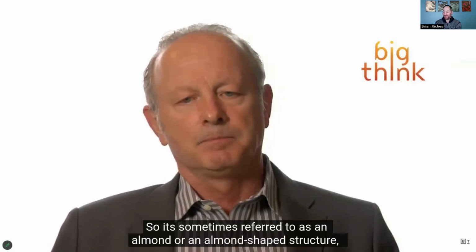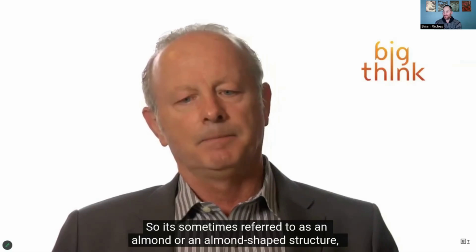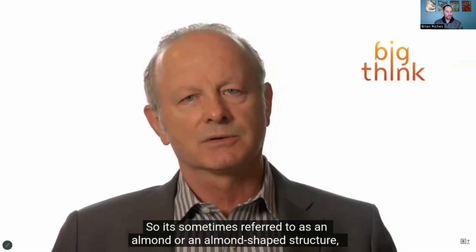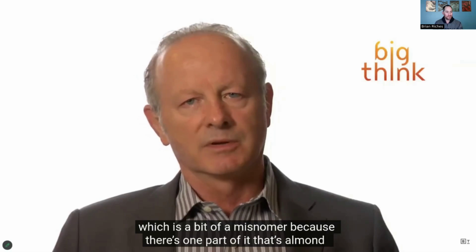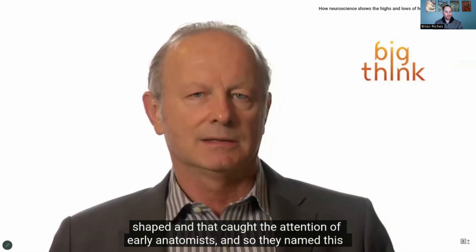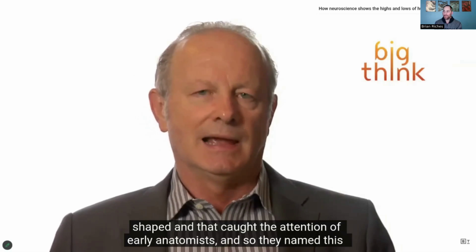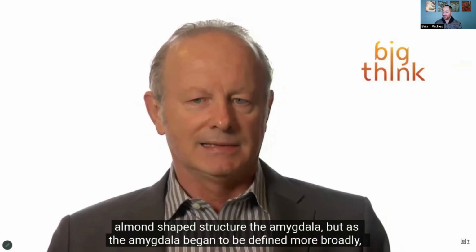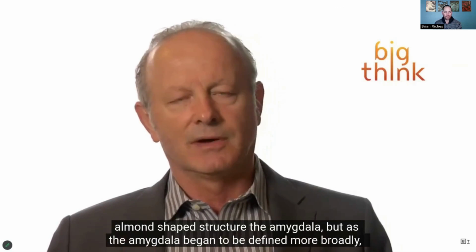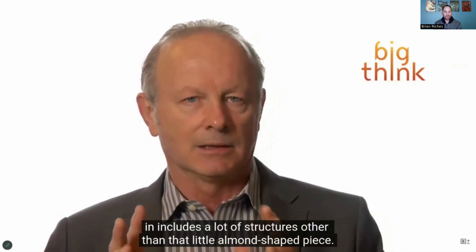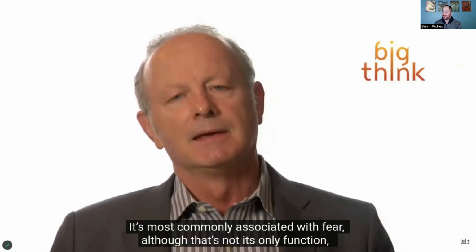So it's sometimes referred to as an almond or an almond-shaped structure, which is a bit of a misnomer because there's one part of it that's almond-shaped, and that caught the attention of early anatomists, and so they named this almond-shaped structure the amygdala. But as the amygdala began to be defined more broadly, it includes a lot of structures other than that little almond-shaped piece.